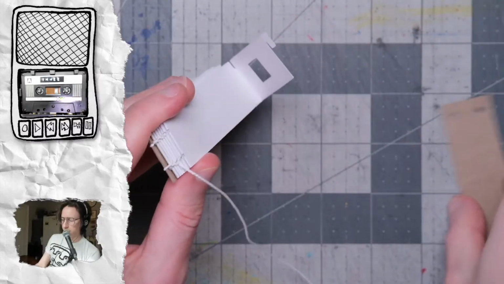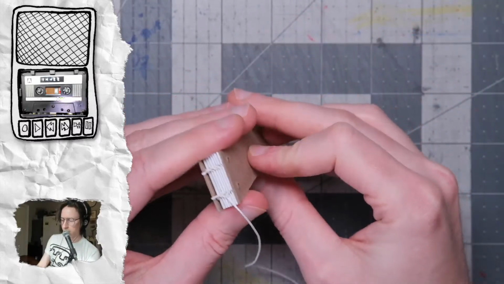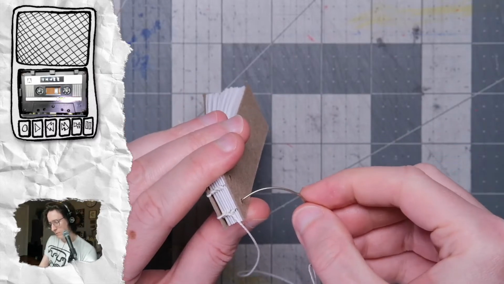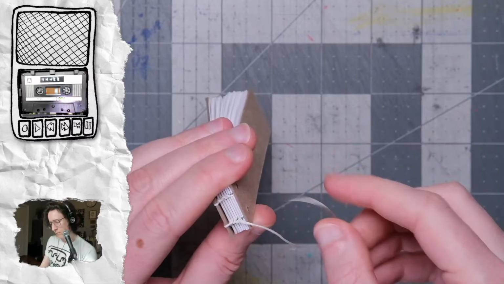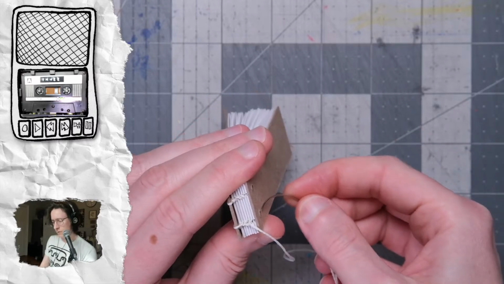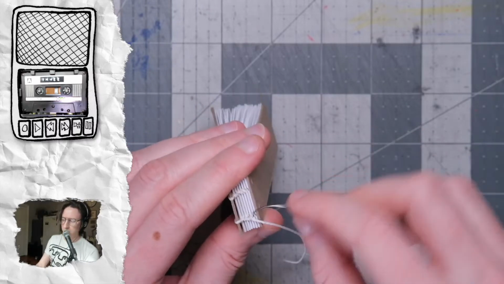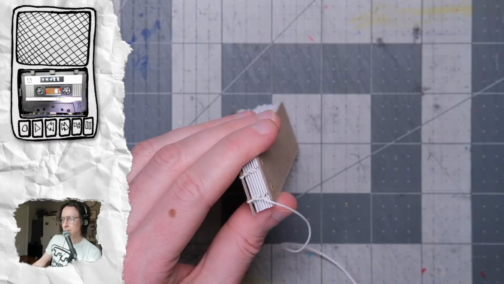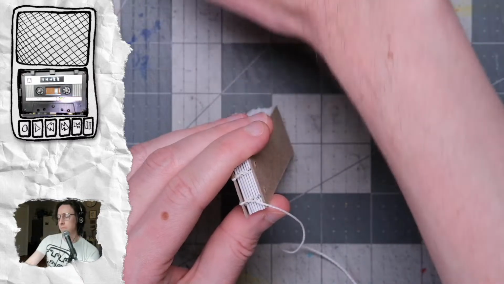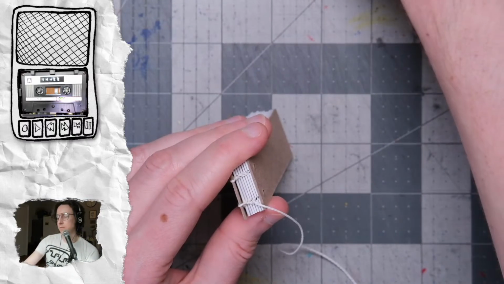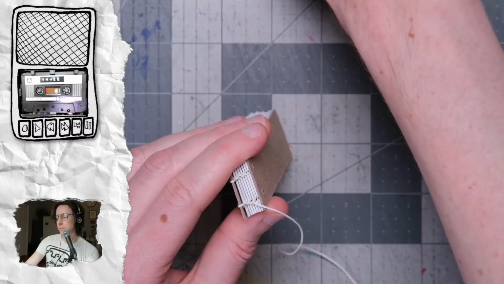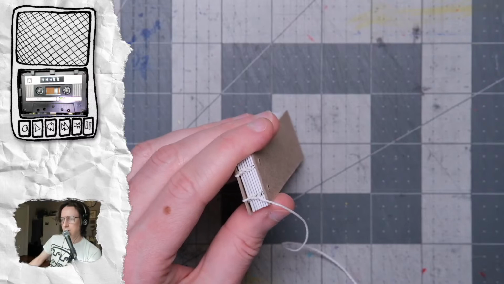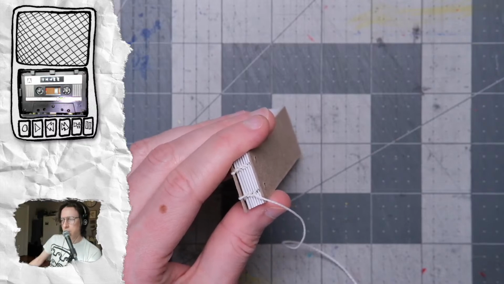It's a weird bit where you have to come around the cover. There you go. I need to review how this works. Give me one moment.